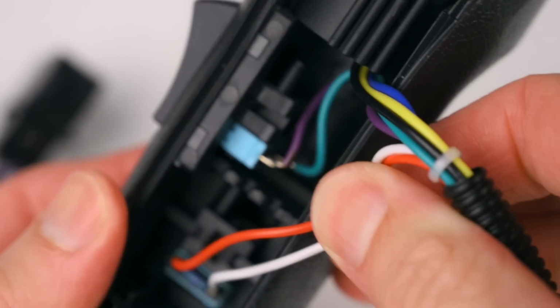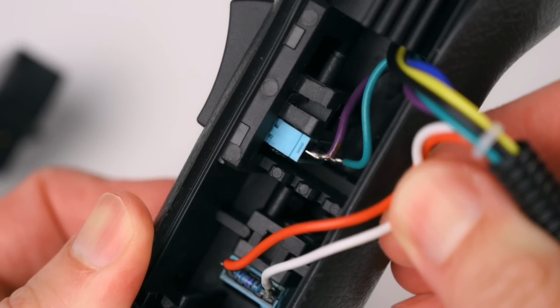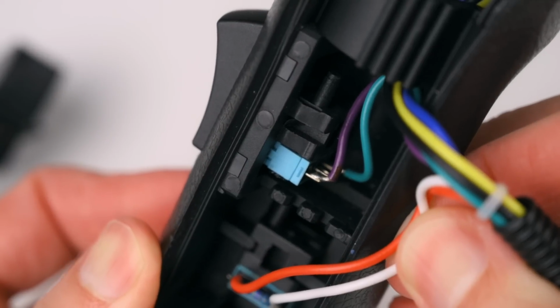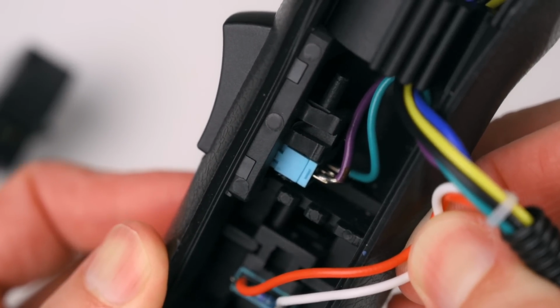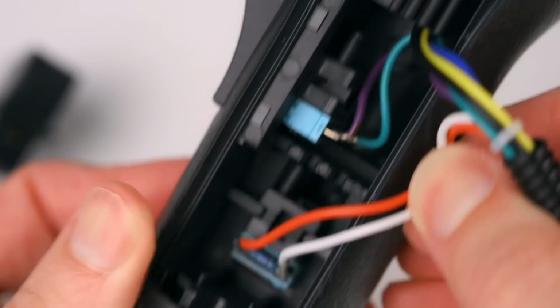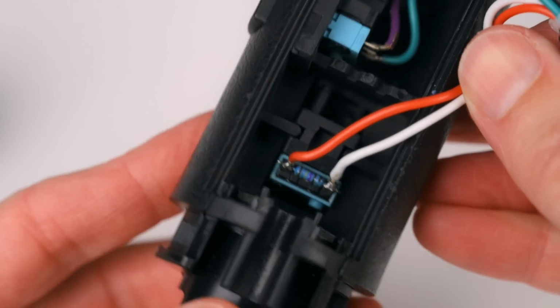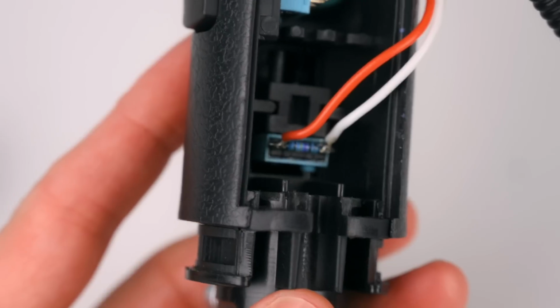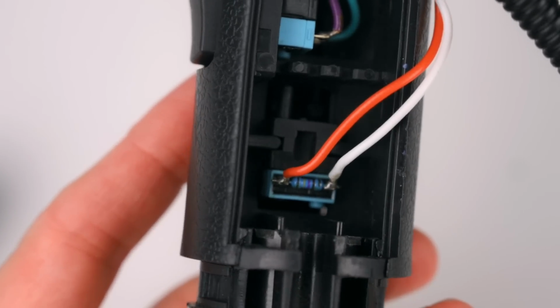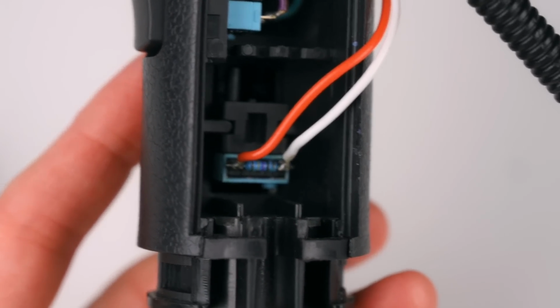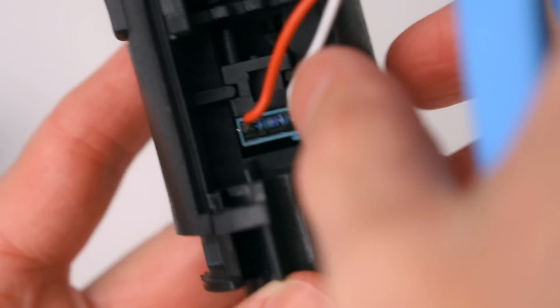The middle switch is set up to act as a toggle switch, with the green and purple wires connected to the outer, normally closed terminals. The bottom switch is also set up the same, and only active when it's in the up position. This is connected to the red and white wires.